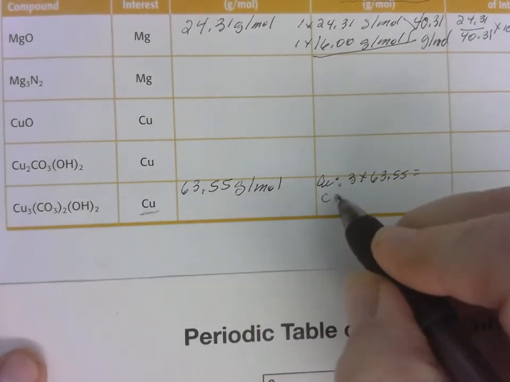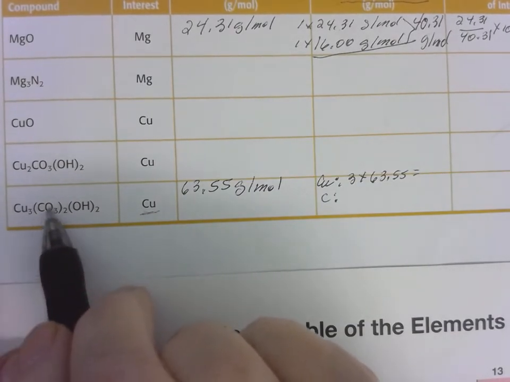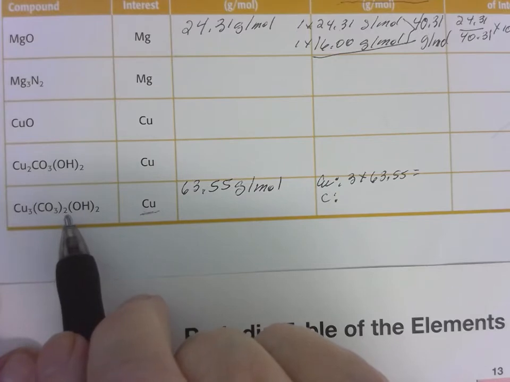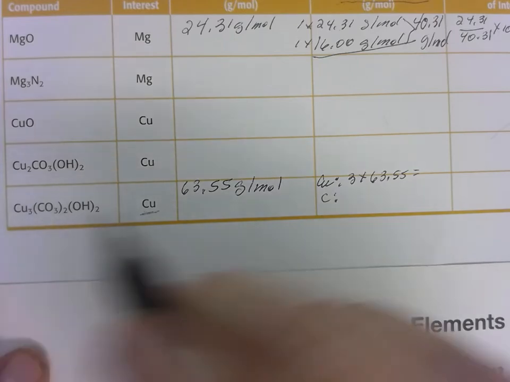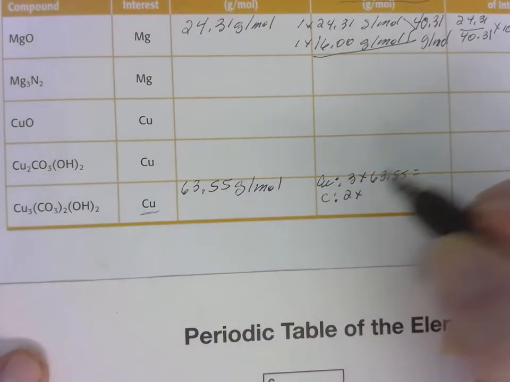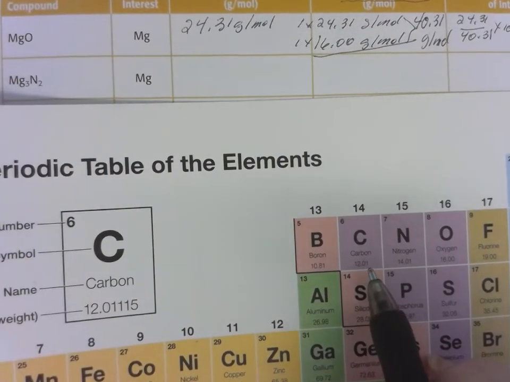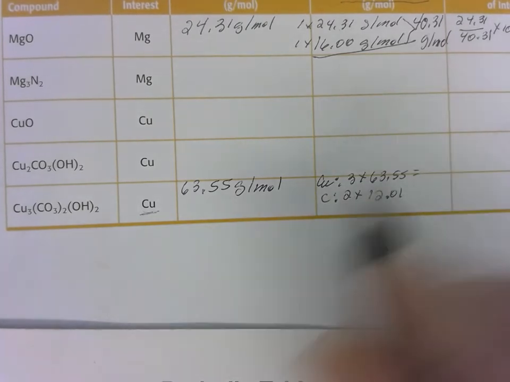Then we need to look at the carbon. The carbon's next. So how many carbon atoms are there, or moles of carbon, either one? So we have them in the parentheses, so there's no subscript right behind the carbon, so we need to look at the subscript that's behind the parentheses. So there are 2 carbons in this compound. So 2 times, and then let's go to the periodic table. The molar mass of carbon is 12.01.